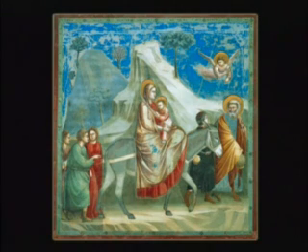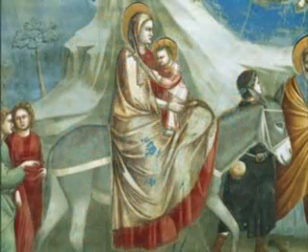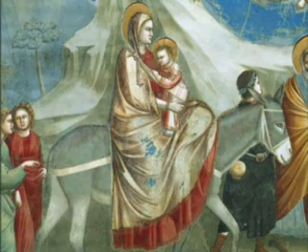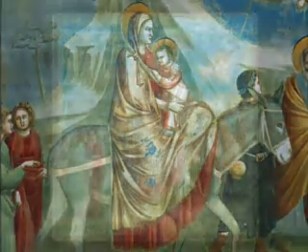Her robe isn't blue, which is always the case, and the blue is missing except in two patches, both of them on the right leg, on the drapery over the right leg. And it's gone because it was painted in azurite, which is very expensive, so it wasn't painted into the wall in true fresco, into the wet plaster, but on the surface of the wall in dry fresco, in secco as it is called, and therefore has long since disappeared.